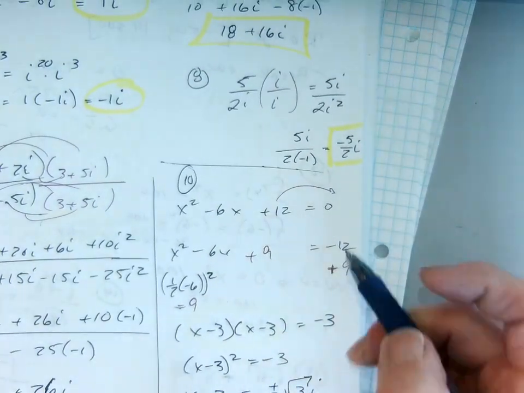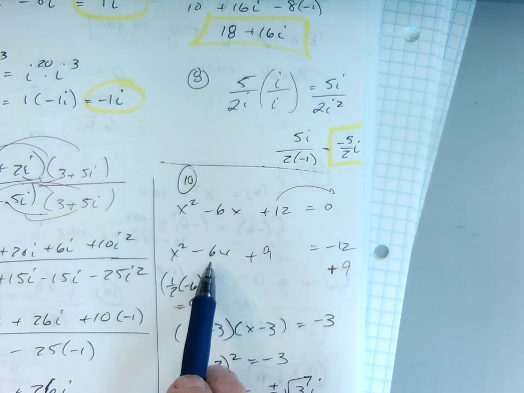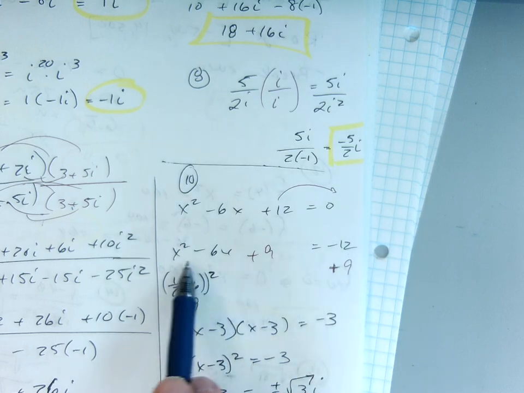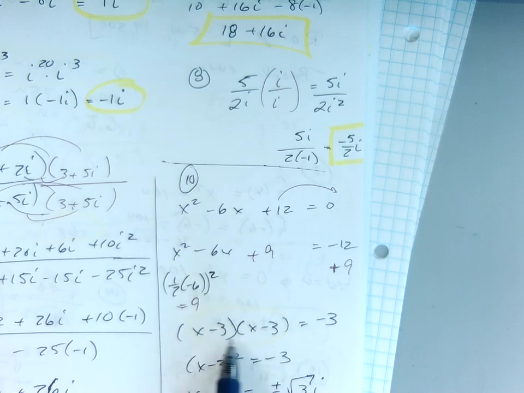Number 10, complete the square. I brought over the 12 and subtracted it. Half of 6 is 3, and 3 squared is 9, so I added 9 to both sides. That factors into x minus 3, x minus 3, and the constant becomes a negative 3. I can rewrite it as x minus 3 quantity squared.